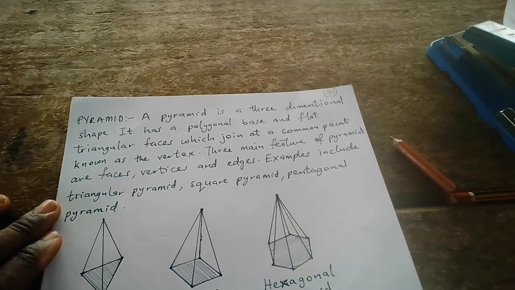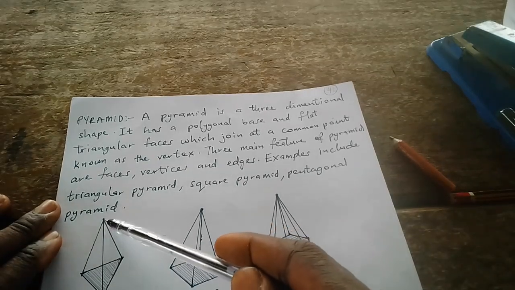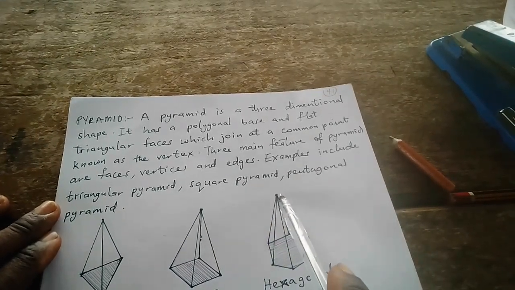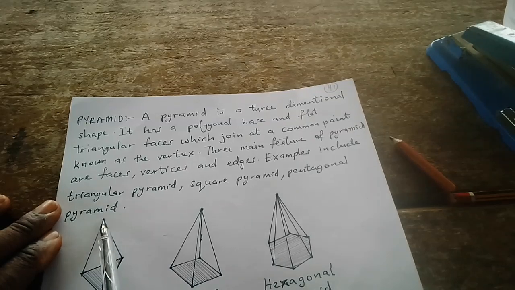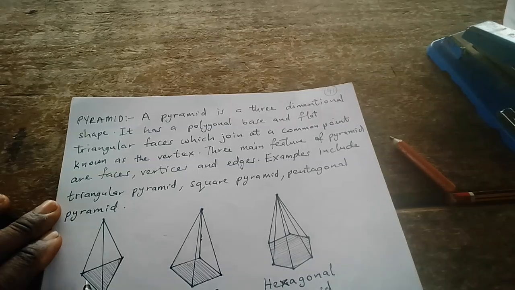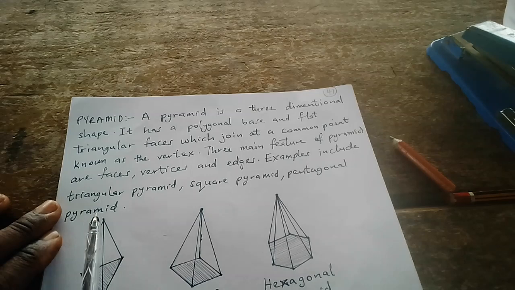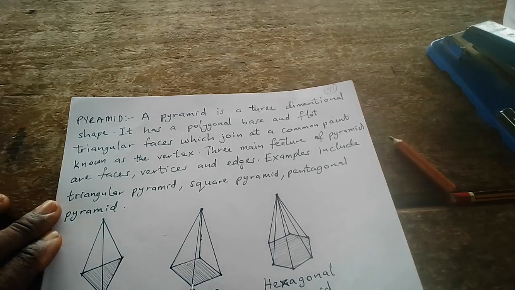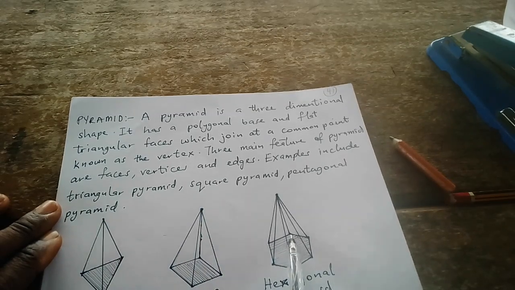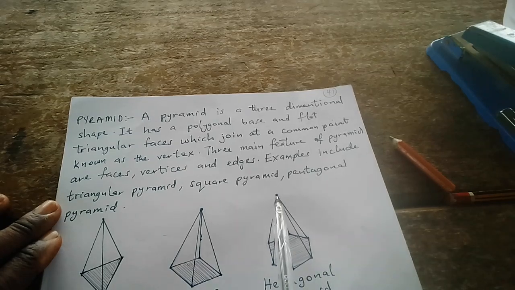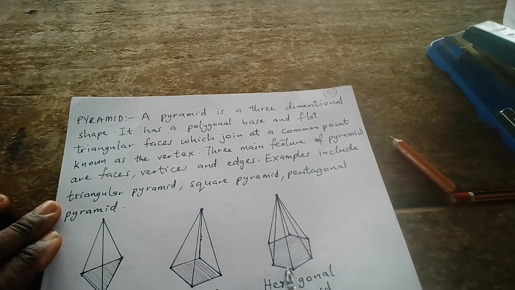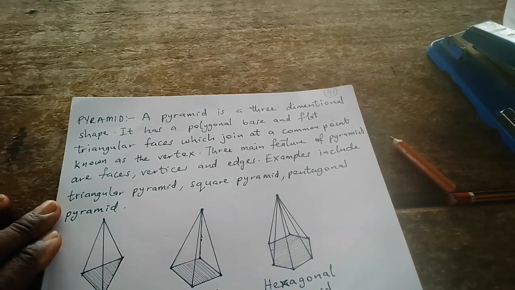Now you will realize that in a pyramid, everything will join at the vertex. A pyramid will only have one base. It has one polygonal base. This is just one, then everything will meet at a vertex. The base here is just one. Everything will meet at a vertex. So the sides here will give you triangles. So that is what we know as a pyramid.